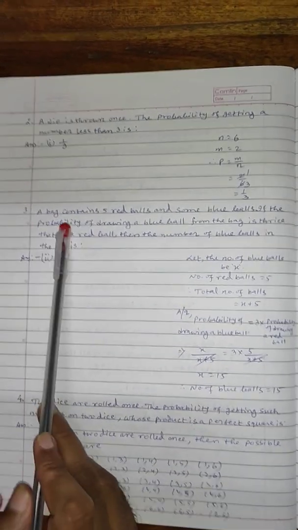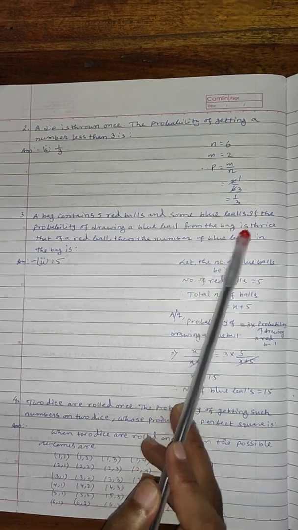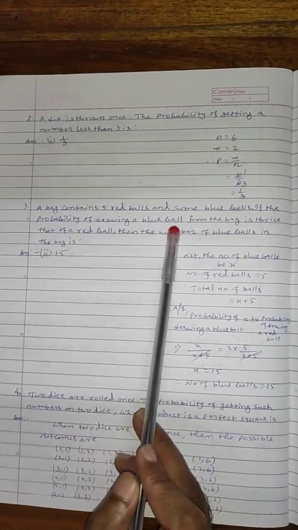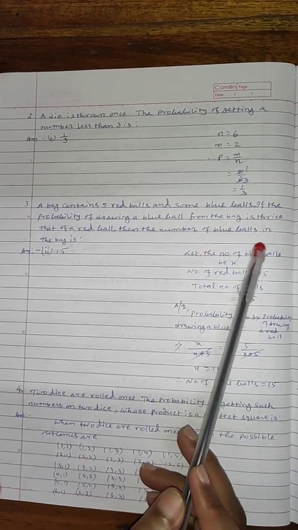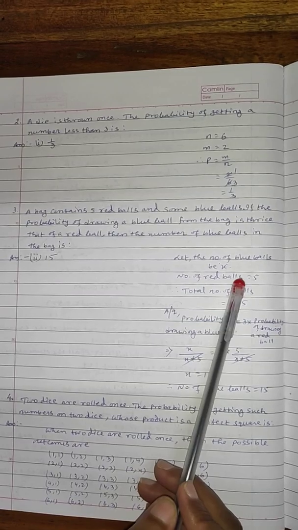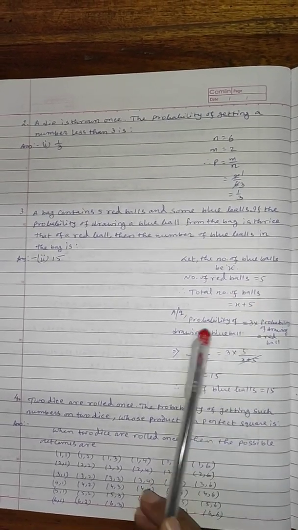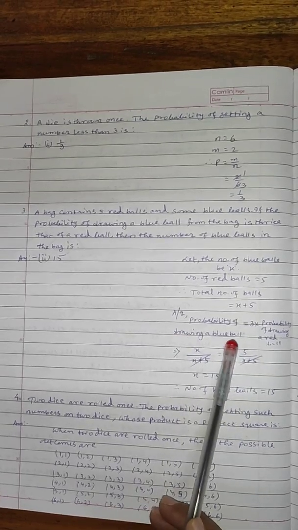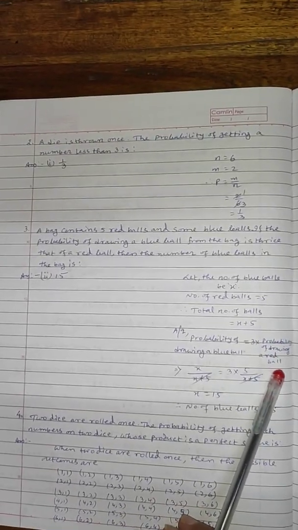Question number 3. A bag contains 5 red balls and some blue balls. Also an MCQ question. If the probability of drawing a blue ball from the bag is thrice that of a red ball, then the number of blue balls in the bag will be how much? Let the number of blue balls be x. Number of red balls 5. Total number of balls x plus 5. As per question, probability of drawing a blue ball is equal to 3 into probability of drawing a red ball.